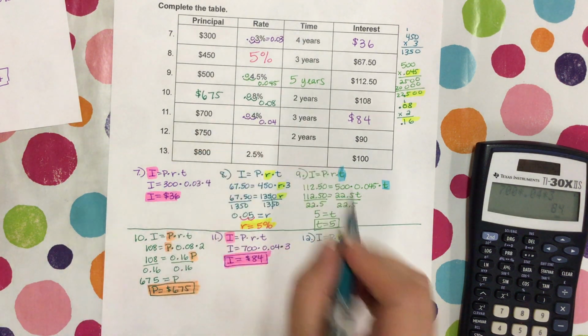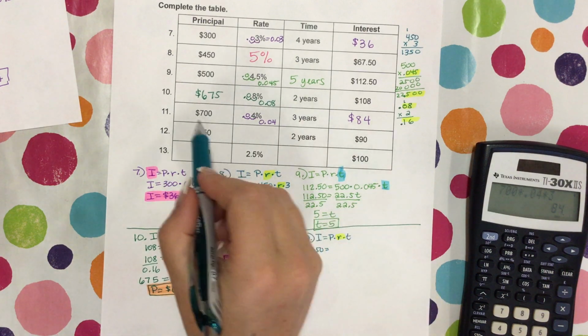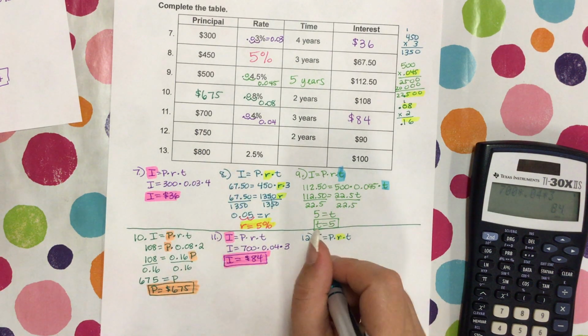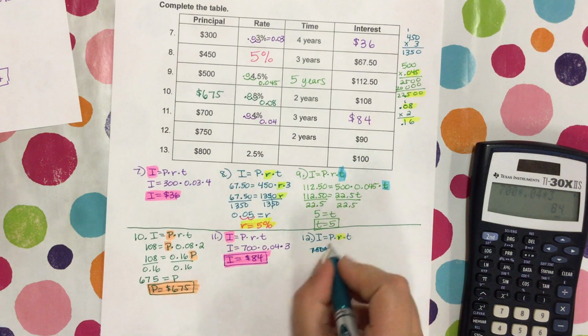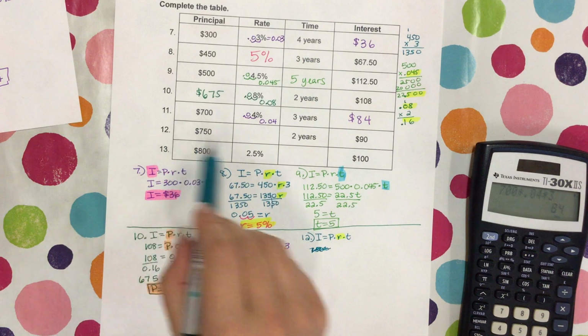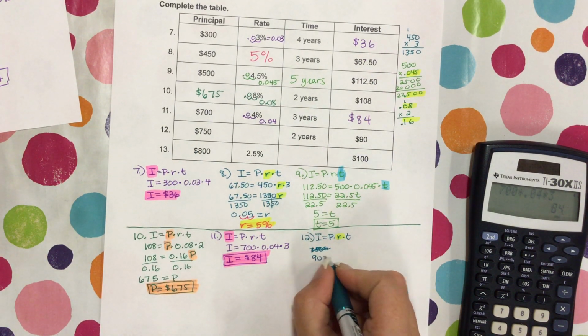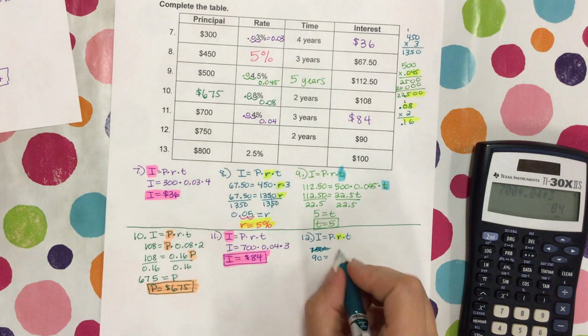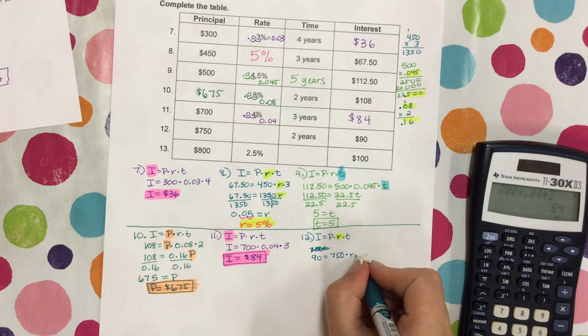The interest would be $750, equaling the principal. Oh, wait. The interest earned is $90. I'm sorry, I'm going to start over. My bad. The interest earned is $90. I equals 90. The principal is $750. The rate is what we're trying to figure out.